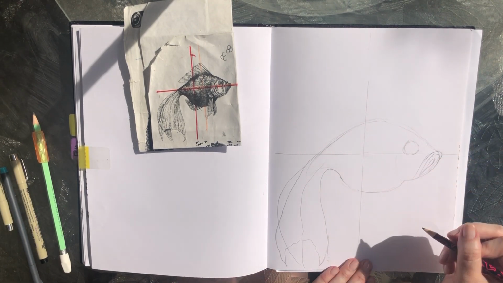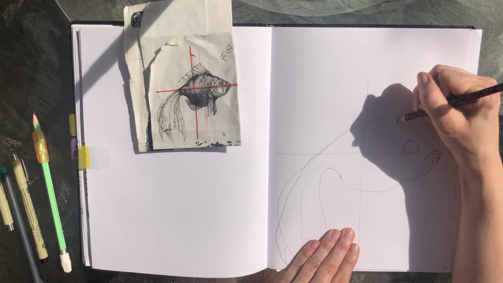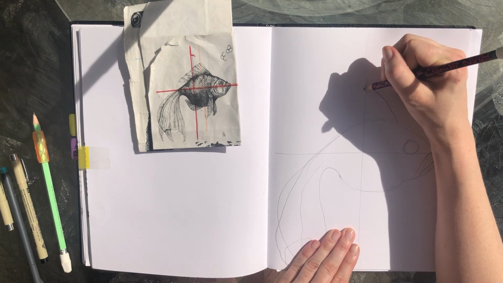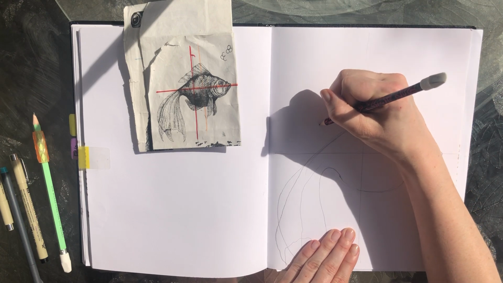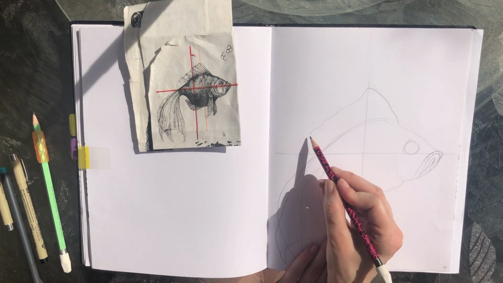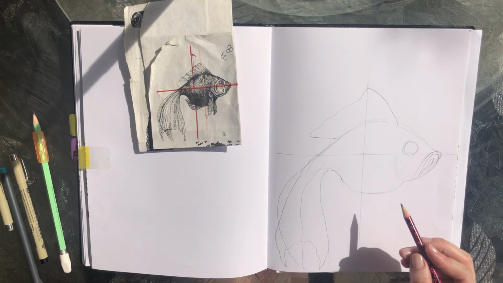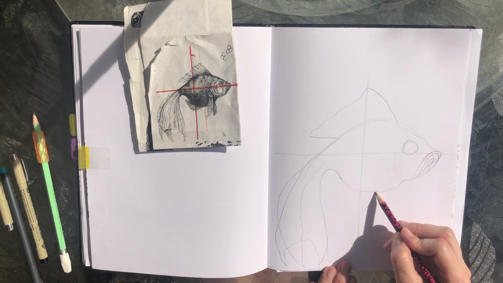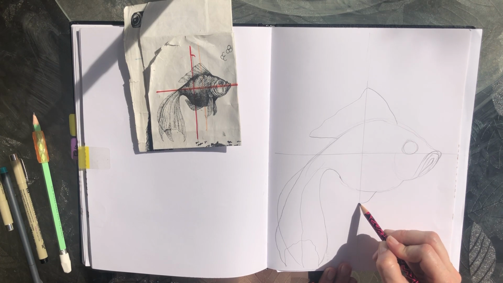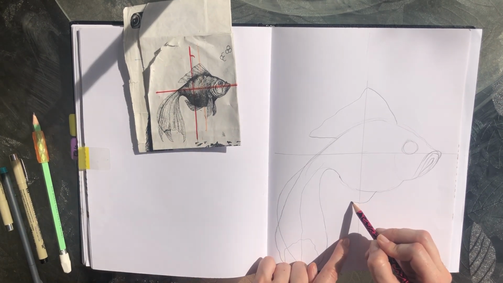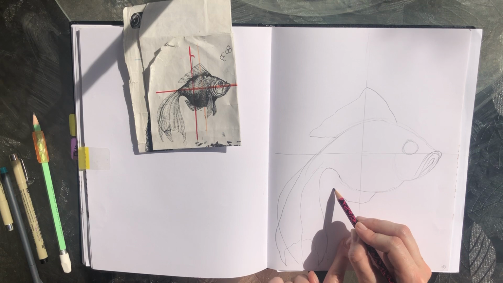Now for the fins, think about, it looks kind of like a mohawk on the top. Has a waviness, and then curving back towards the body. The bottom one starts curving along where the vertical line is.